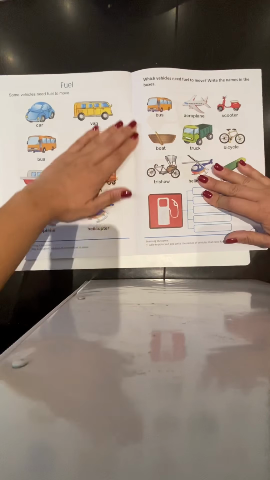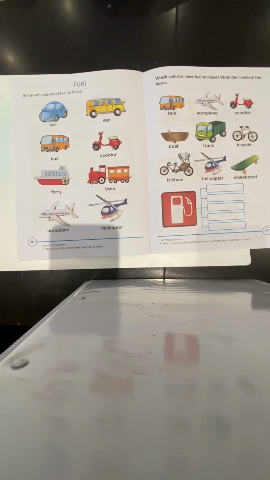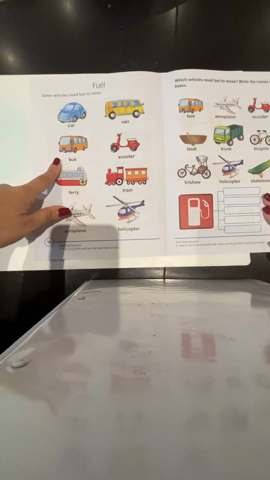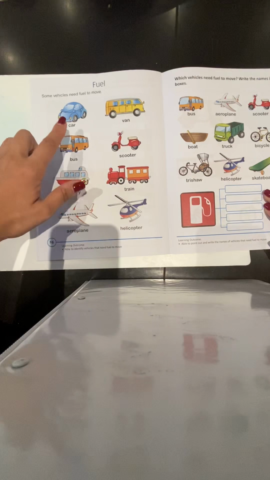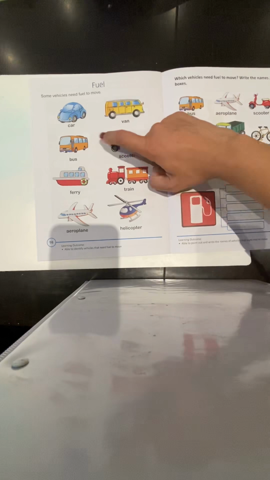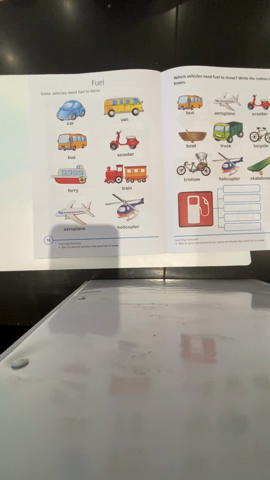Now we are going to talk about fuel. Fuel is something that every vehicle needs to be able to move. Some vehicles don't need it, but most of them do need fuel to be able to move. Let's look at the car. Those are some of the vehicles that need fuel to move. We have a car, the van, the scooter, the bus, the ferry, the train, the helicopter, the airplane. Those vehicles need fuel to be able to move.